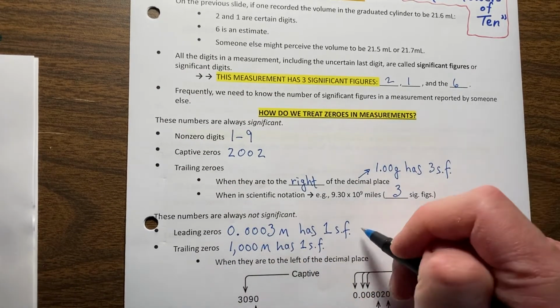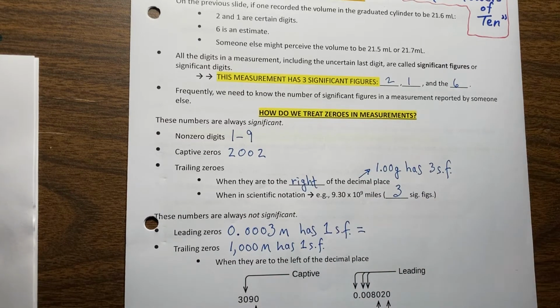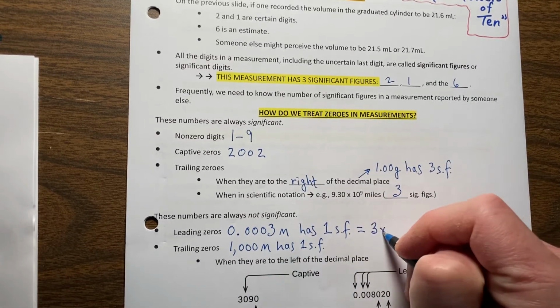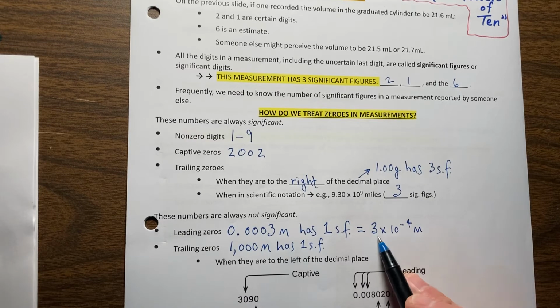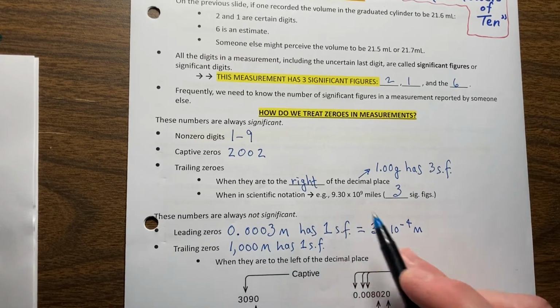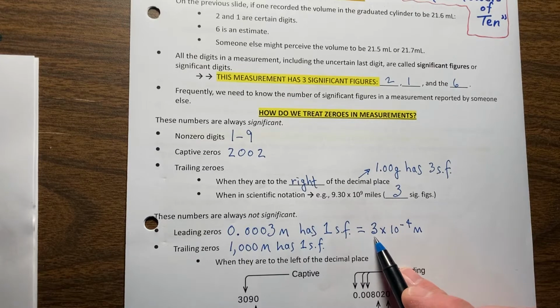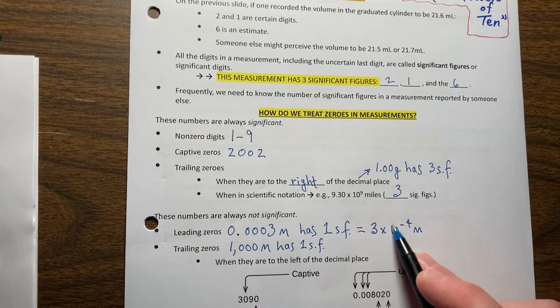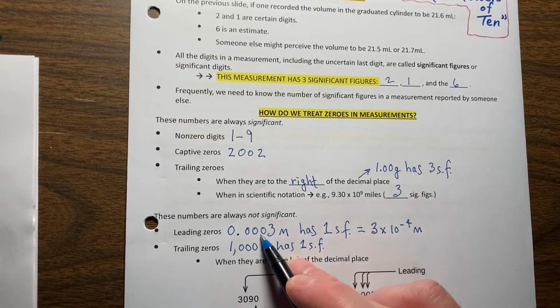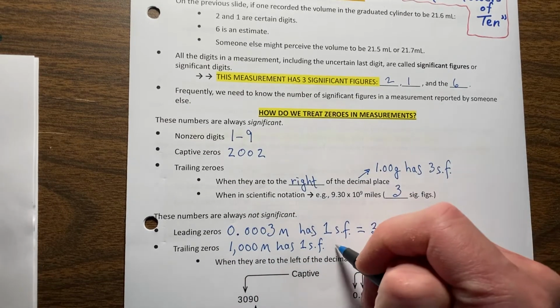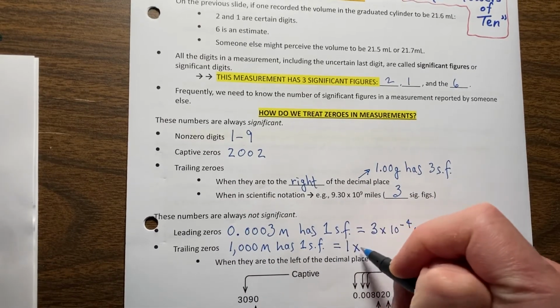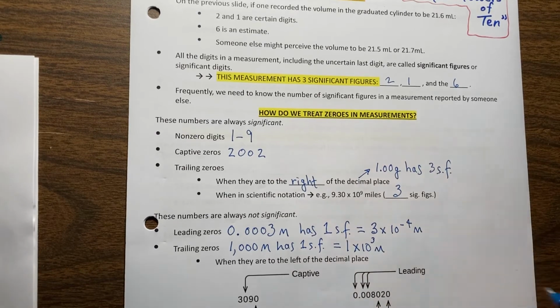Well, I could write this number here, 0.0003, in scientific notation as 3 times 10 to the negative 4th meters. And when you write a number in scientific notation, the leading number that's before the power of 10 tells you how many sig figs are in the answer. So I can show you right here that it only has 1. The 3 zeros here are reflected in the power of 10, 10 to the negative 4th: 1, 2, 3, 4. So it proves that those zeros are just placeholders. I can write the number 1000 meters as just 1 times 10 to the power of 3 meters. So again, that has 1 sig fig as well, the number 1.